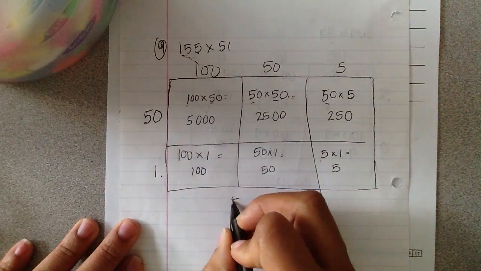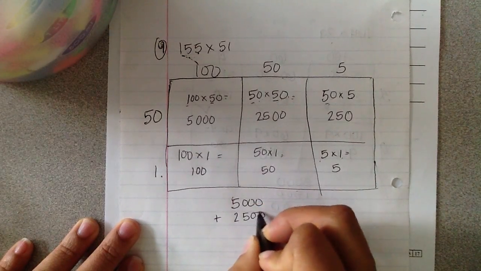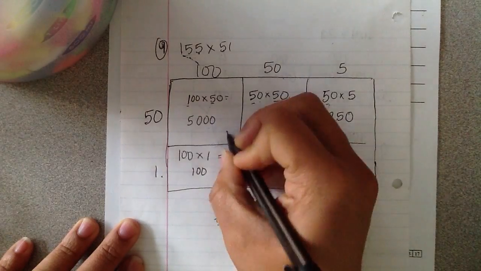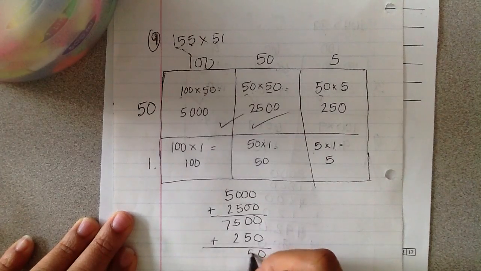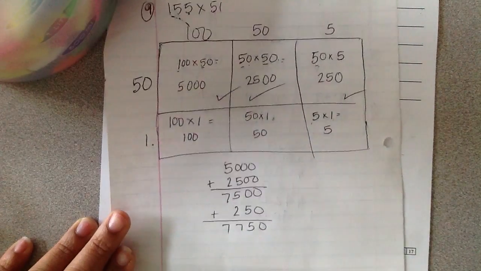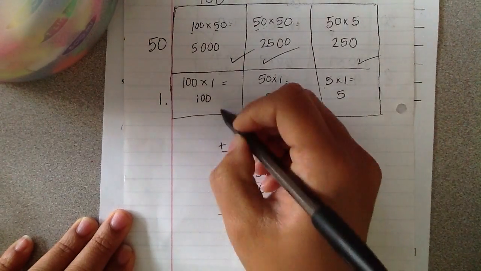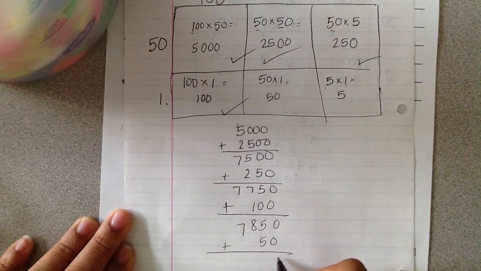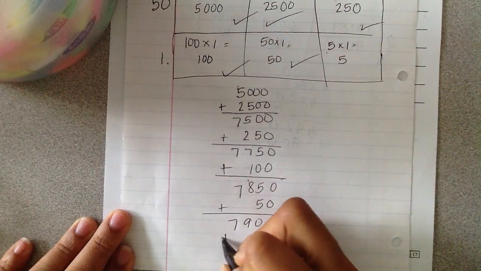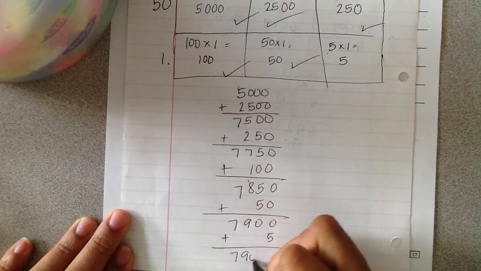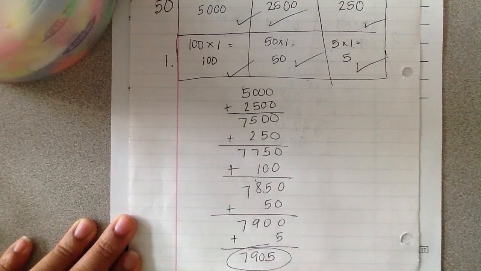So I'm going to add these together. I have 5,000 plus 2,500. Check those boxes off. And to that I'm going to add 250. Check that box off. Next I'm going to add 100. Check that box off, and then I'm going to add 50. And finally I'm going to add 5. So my answer to number 9 is 7,905.